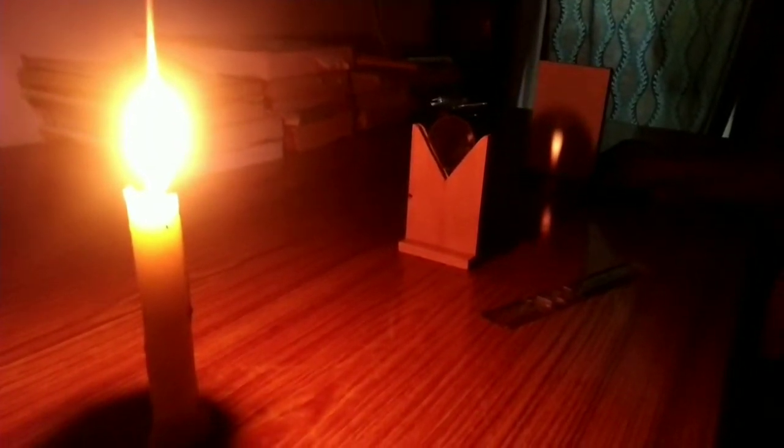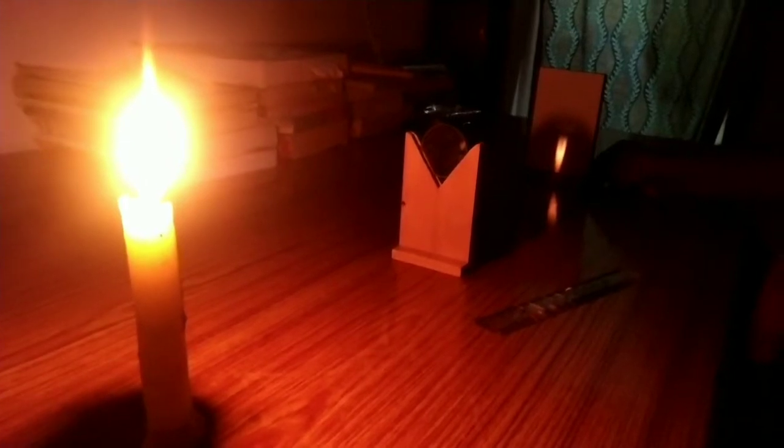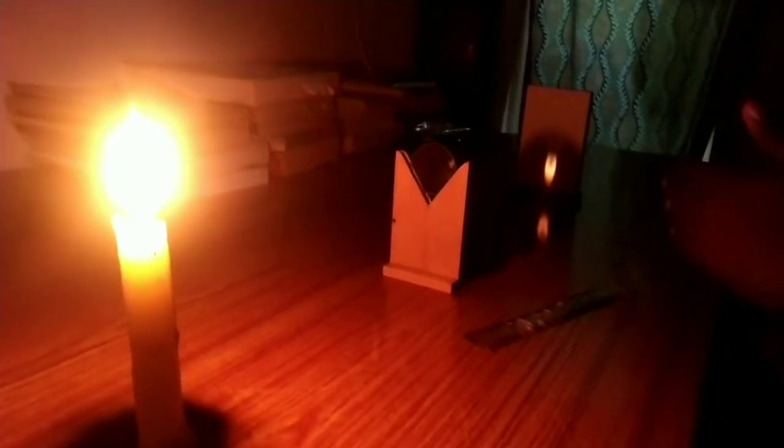So again I am going back. Up to where we will get the clear image of the flame? What you observe now is a blur image. Again I am going back.